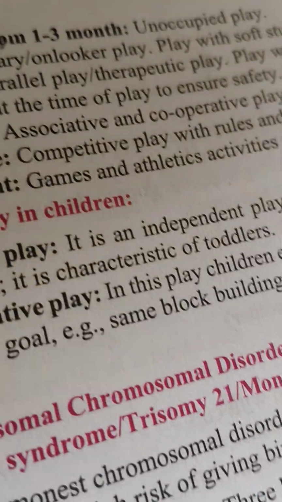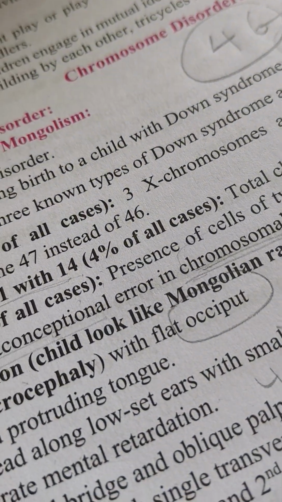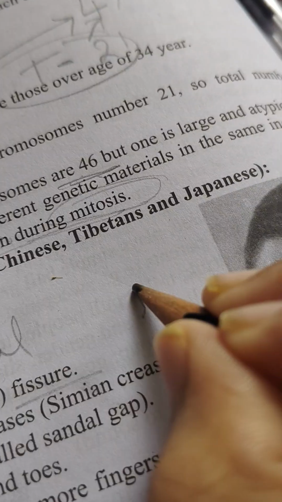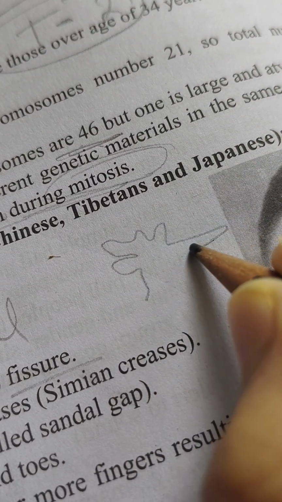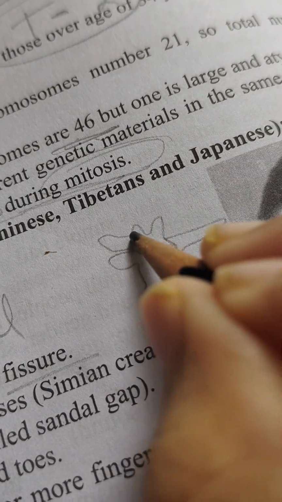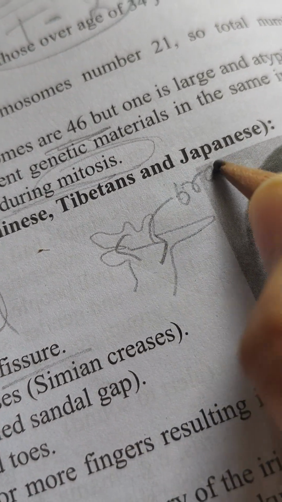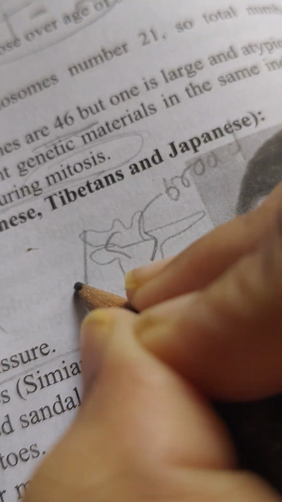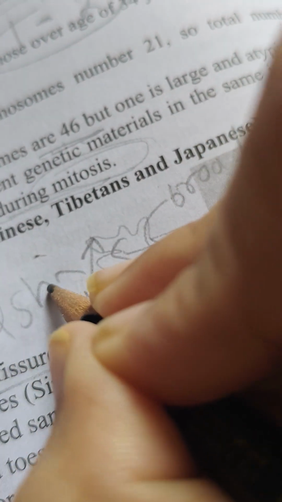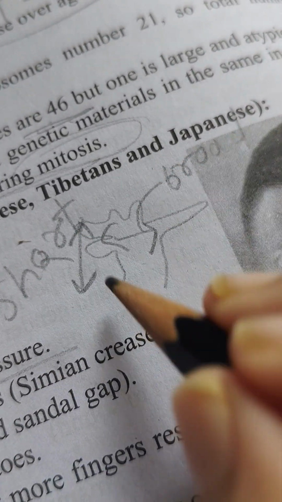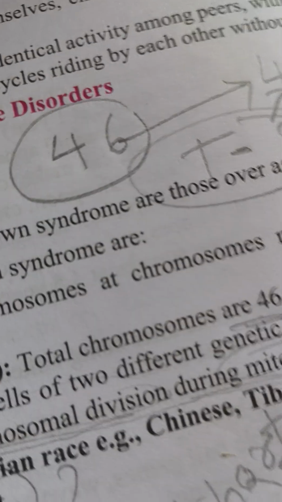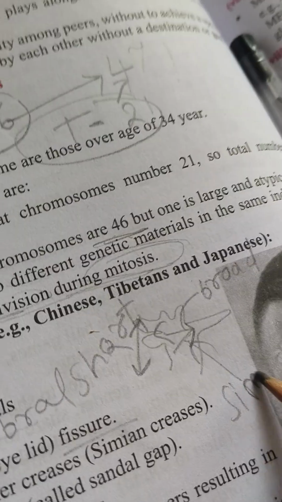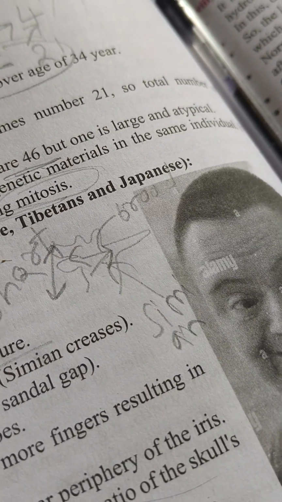Short and broad hand. So the hand is short and it is broad, with palmar creases, that is the simian creases.